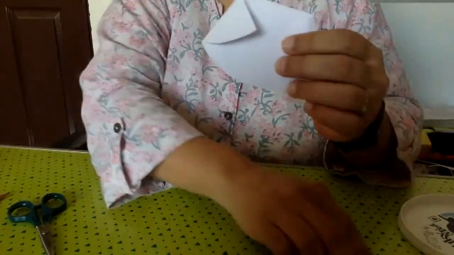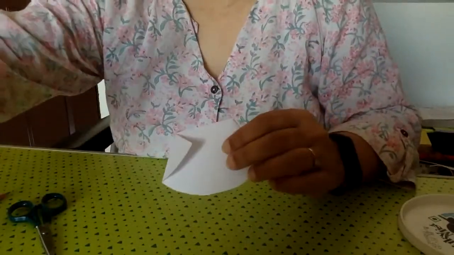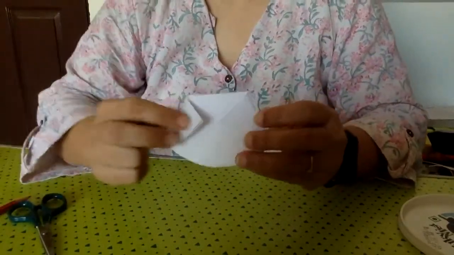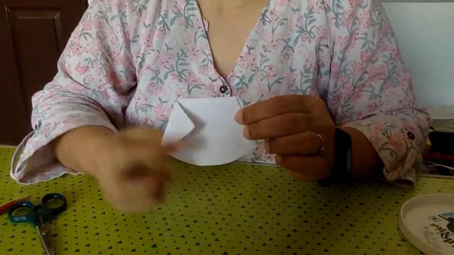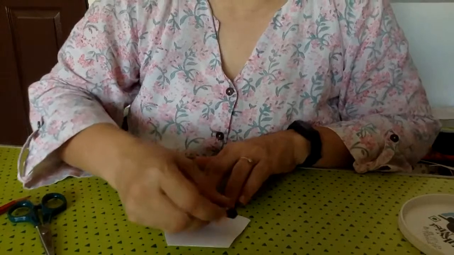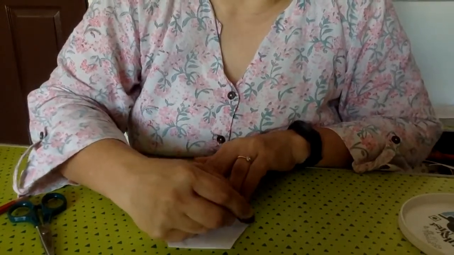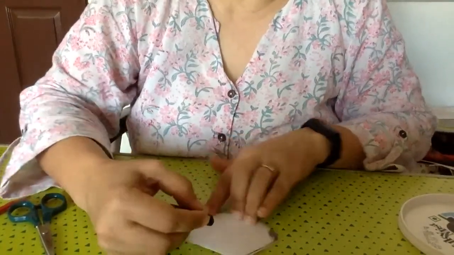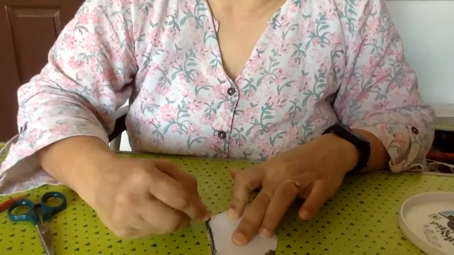And now let's do some coloring. The penguin, as you know, has a white tummy and black wings and a black back. So we are going to color the back of the penguin with a black crayon.